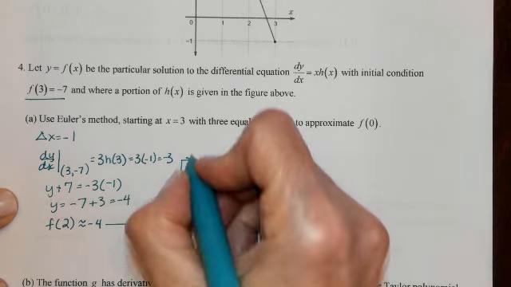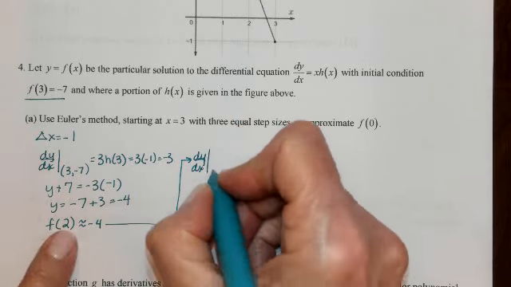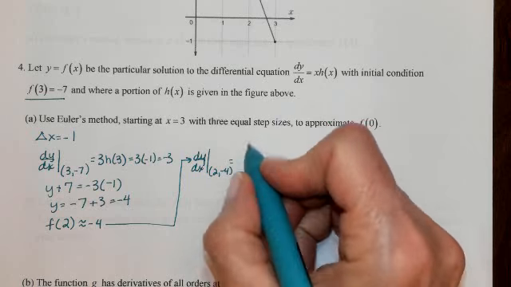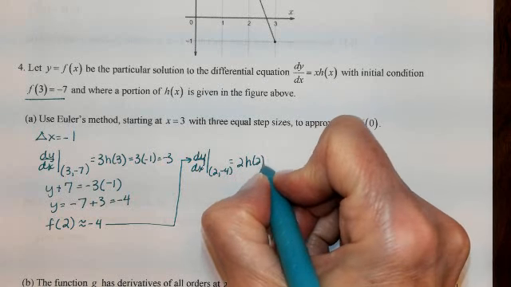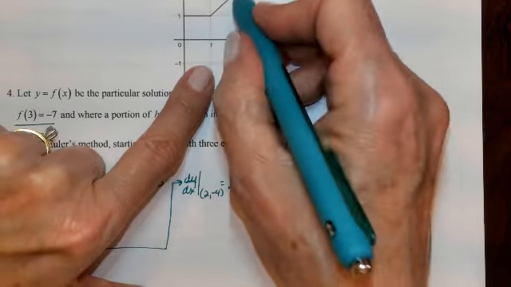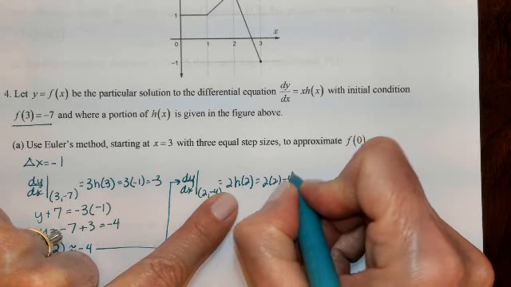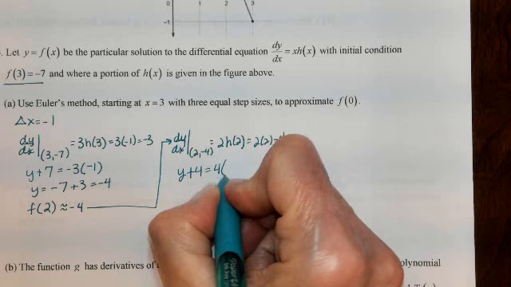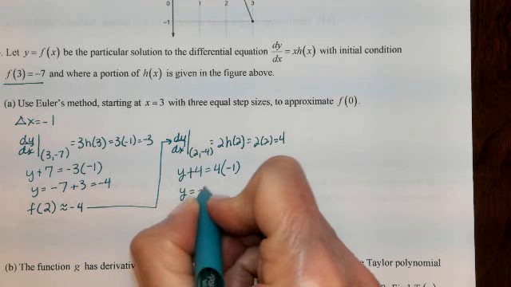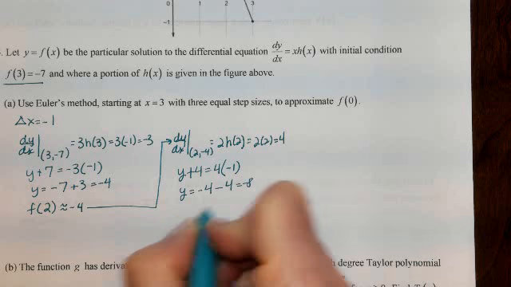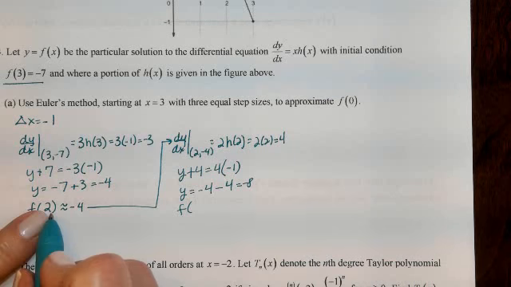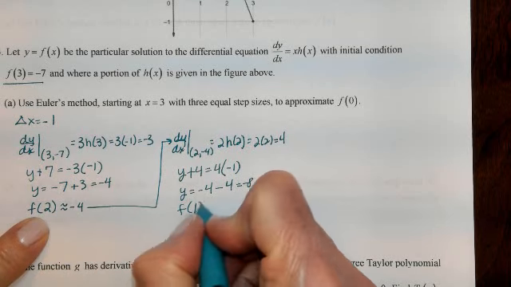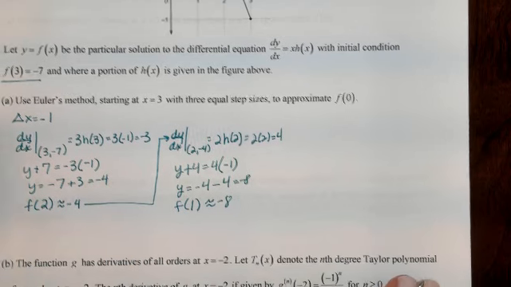On to our second step. Dy dx at our next point, 2, -4, is equal to, okay, x is 2, and we multiply that by h of 2, right? Well, h of 2 is 2, so this slope will be 4. Y minus the y value is equal to our slope times delta x. So y will be -4 minus 4, which is -8. And so our next stopping point, we started at 3, then went down to 2, now we're going down to 1. And that value is approximately -8.